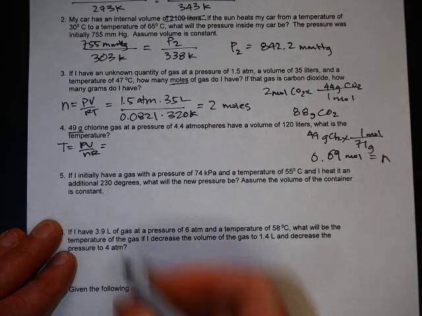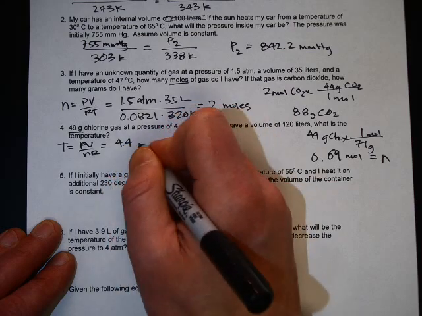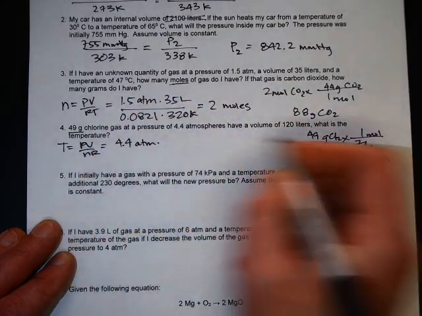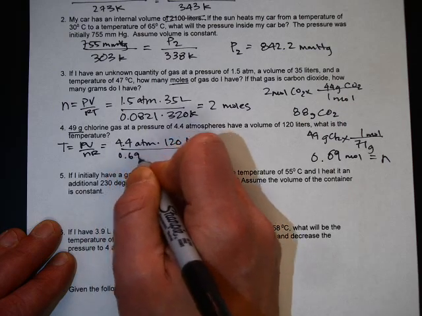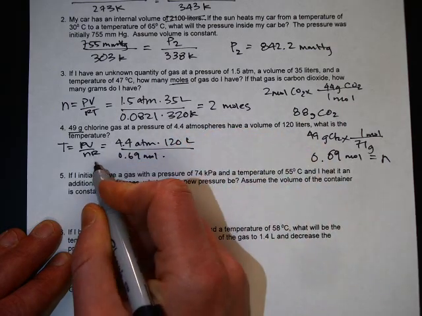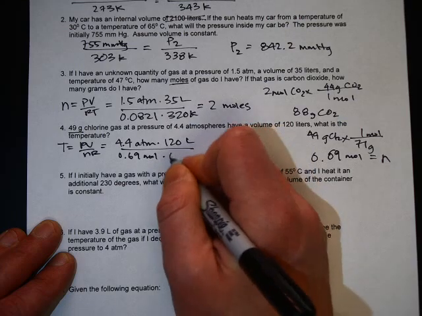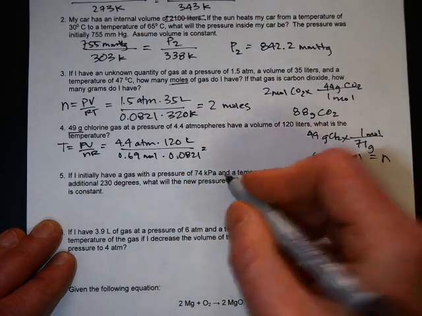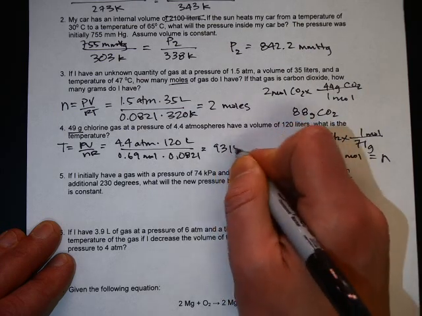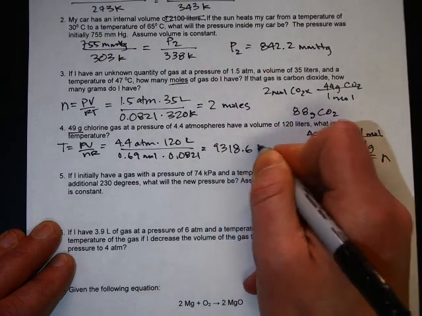Now you can plug it directly in. So you've got 4.4 atmospheres. The volume is 120 liters. The number of moles we just found is 0.69. And the R for atmospheres is 0.0821. So all that math gets you a really high temperature, 9,318.6 Kelvin.